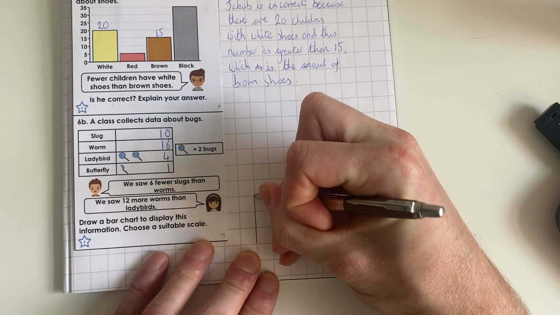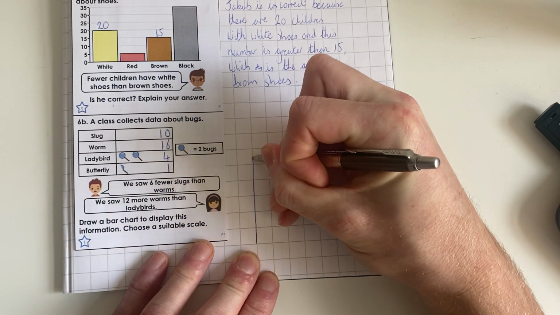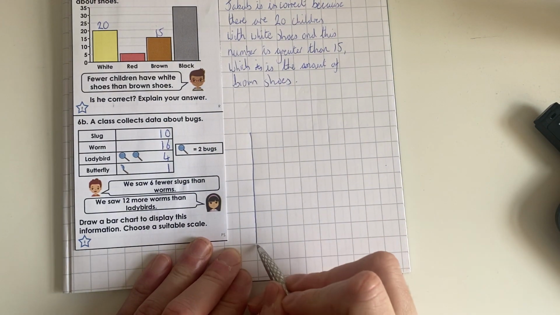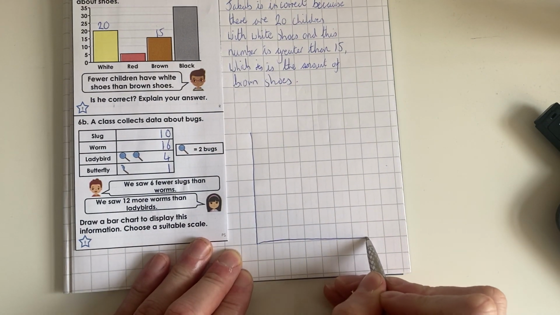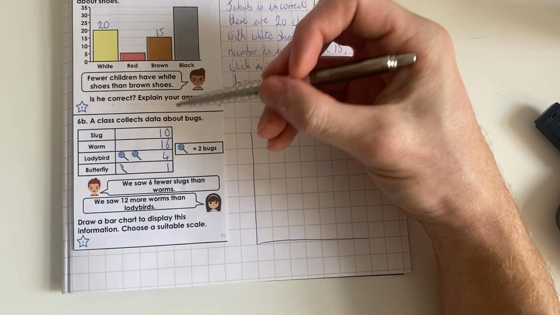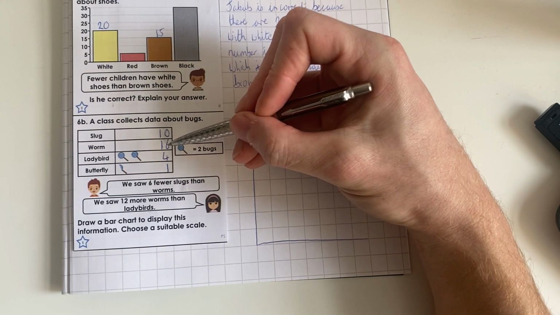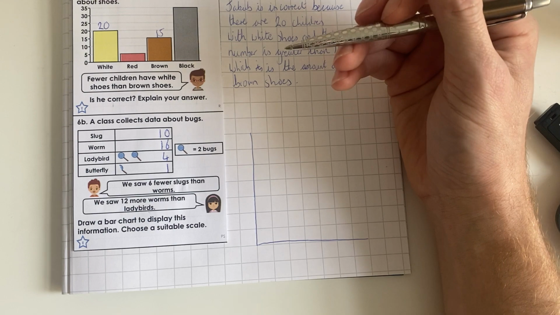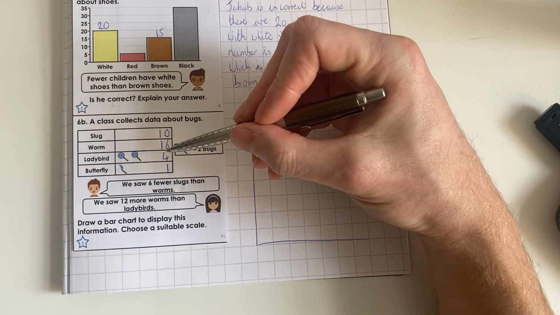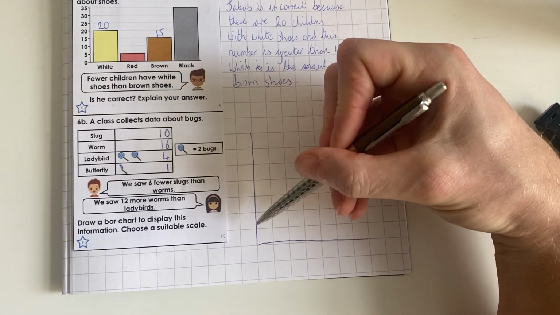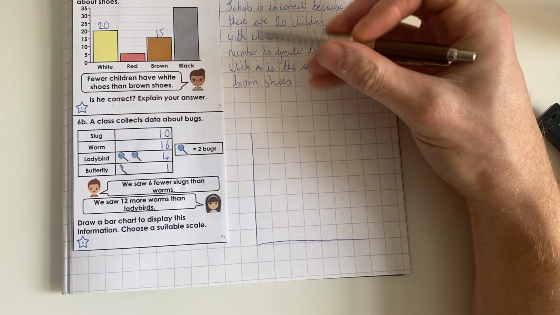But what I'm going to do is draw the scale for you, so you can have an idea of which scale we would go for. So we've got 1, 4, 10 and 16. Now, as you can see, we don't want to go up in ones because that means that our bar chart will be very, very tall.